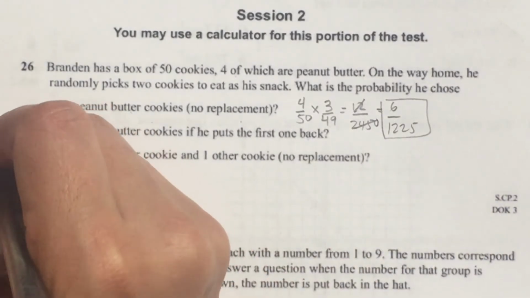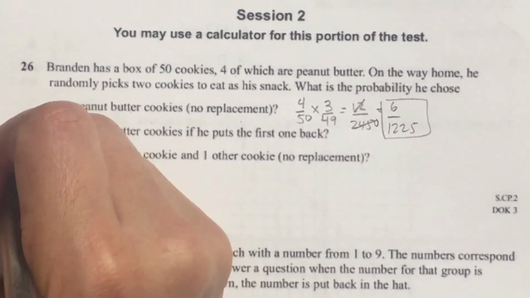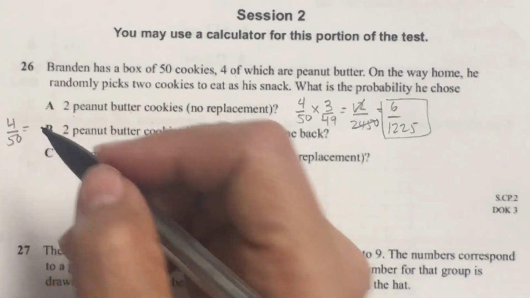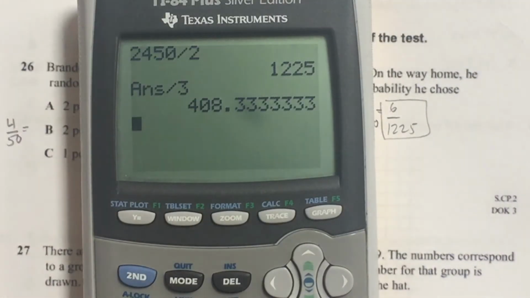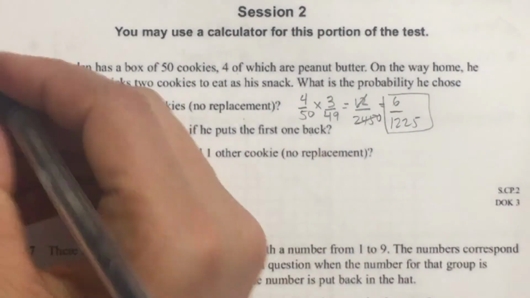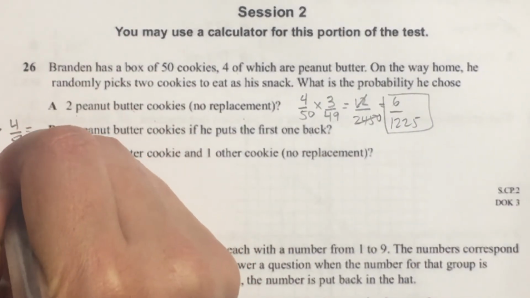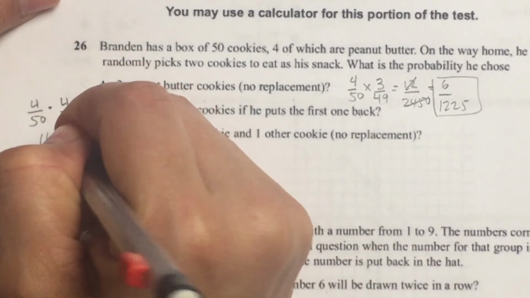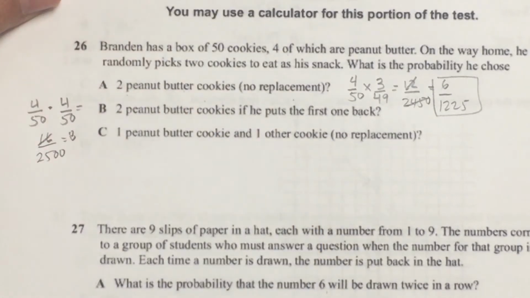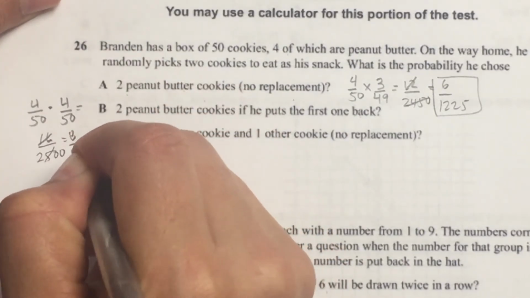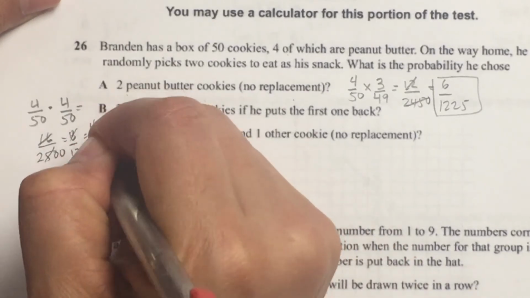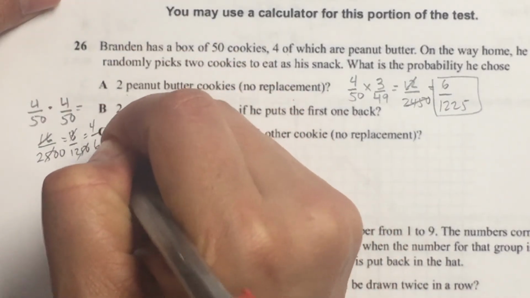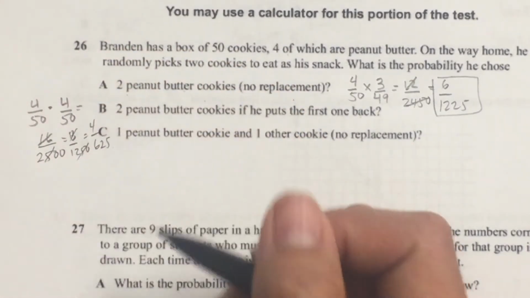Okay, now if he puts the first one back, the first time he picks is going to be 4 peanut butters out of 50. He puts it back. Then you want another peanut butter, so you're going to multiply, and it's going to be 4 out of 50 again. So it's going to be 16, and 50 times 50 is 2500, so 16 over 2500. And again, always simplify. So I'm going to do by 2. It's going to be 8 over 1250. I'm going to do by 2 again. That's going to be 4 over 625, and I can't do by 2 anymore, and 4 doesn't go into that.